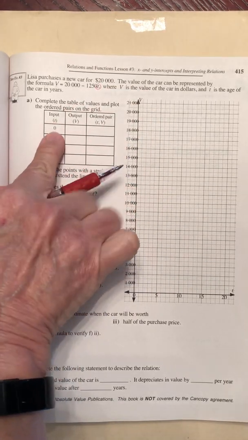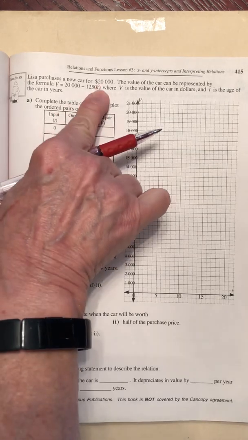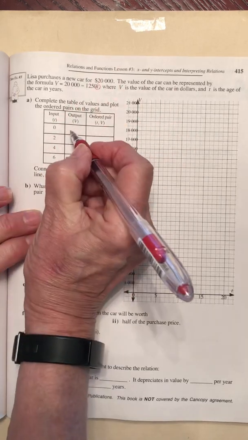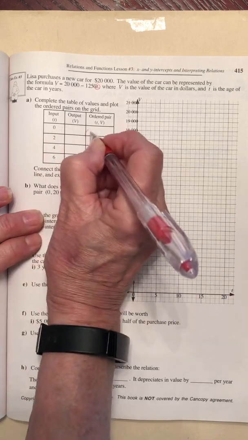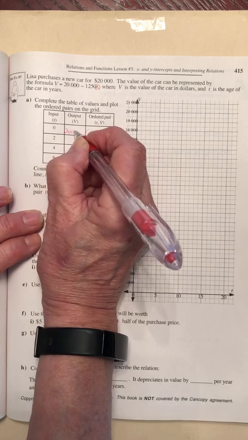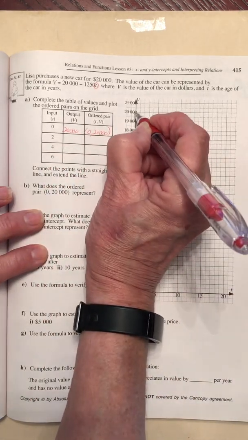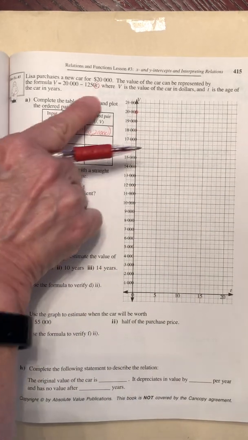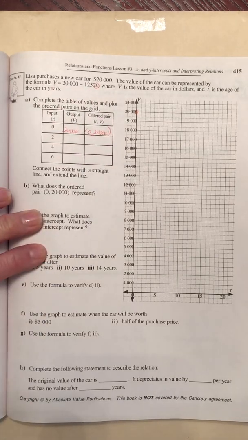So how about if the car was brand new, 0 years old? If I put a 0 in here, that times 0 is nothing. I would have 20,000 left. So that becomes the point 0, 20,000. So you go down here, 0, 20,000. That's where your graph is starting. How about if it was 2 years old? You'd put a 2 in here, you do your multiplying and your minusing, and you'll get another value.